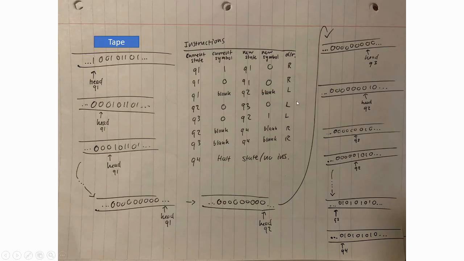We're going to be writing them in our Racket P set. The next video is going to be about how we represent all of this stuff in Racket. So I hope to see you there.